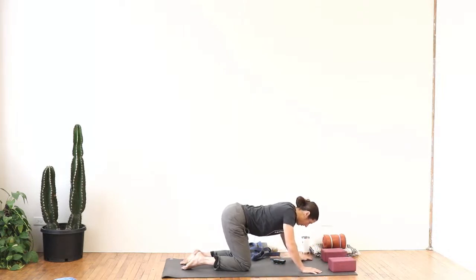And now I am going to start to make inches of forward movement. So as I press through a shin or shins, I feel my shin going back, and I feel my hips, that waistband area, moving forward or toward the head.